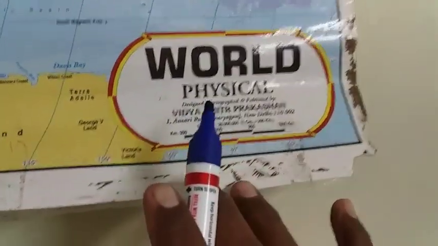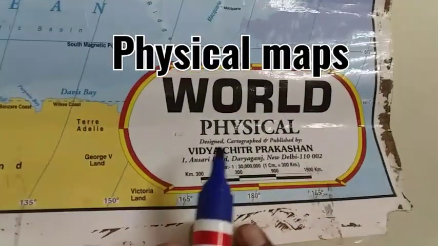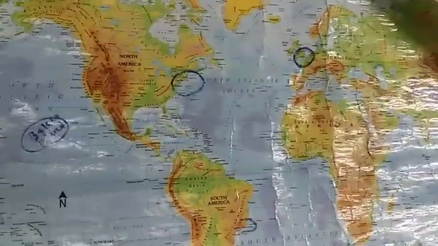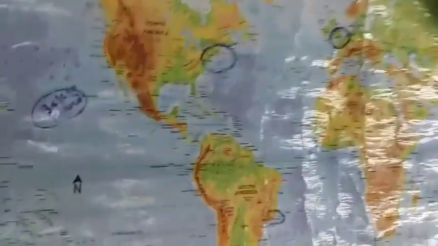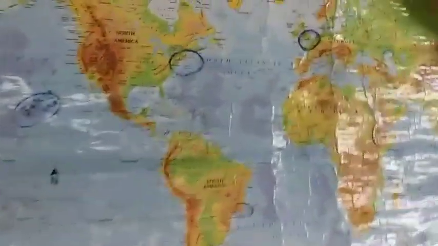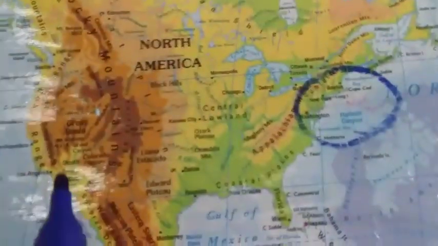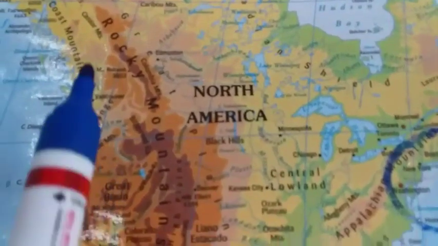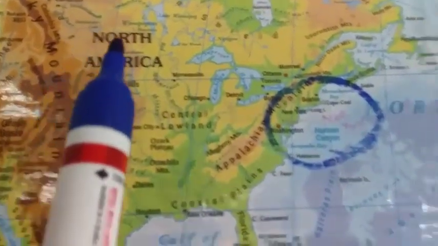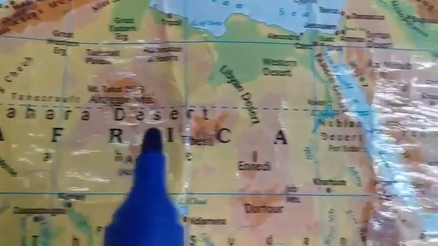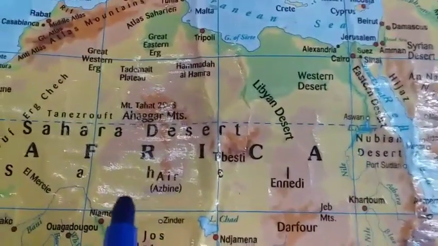And now look at this physical map, the world physical map. Physical maps show the Earth's features like landscapes, mountains. Look at these Rocky Mountains in North America, desert. Look at this Sahara Desert in Africa.